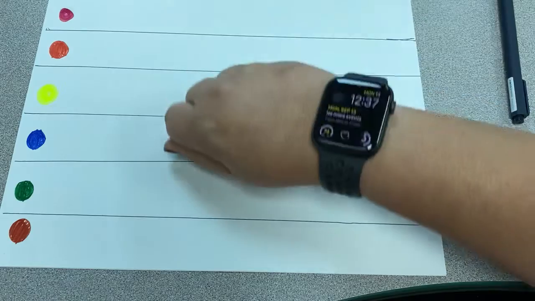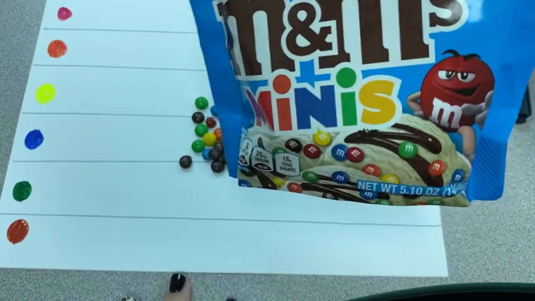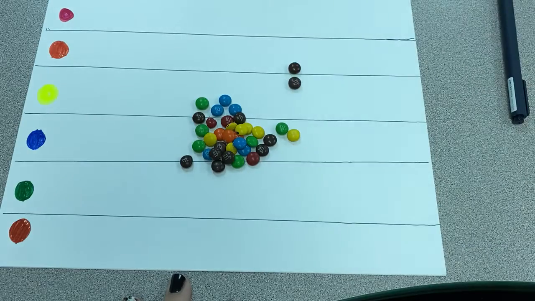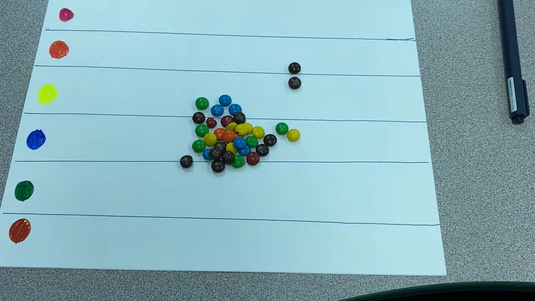So I told you I'm going to be using M&Ms. And I'm using M&M Minis because they're my favorite. So you can use your favorite candy. You could probably use Skittles or maybe even Starburst, something that you like. It doesn't have to be what I'm using. You're going to use what you can at your house. Even the colored goldfish would work for this.